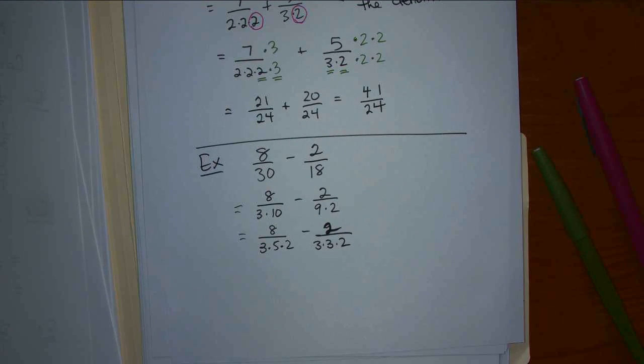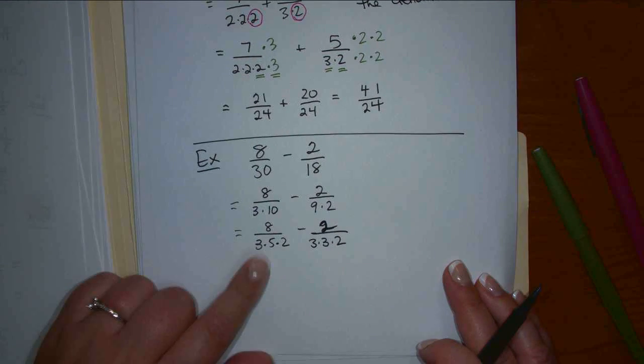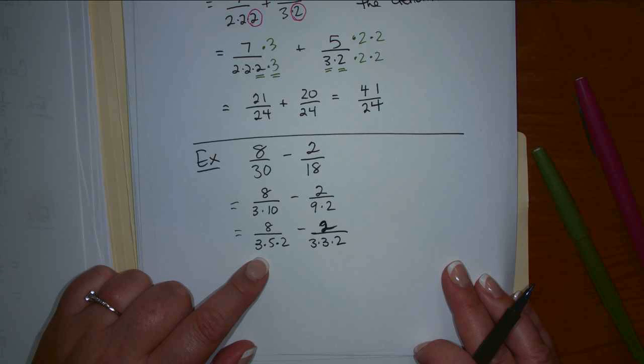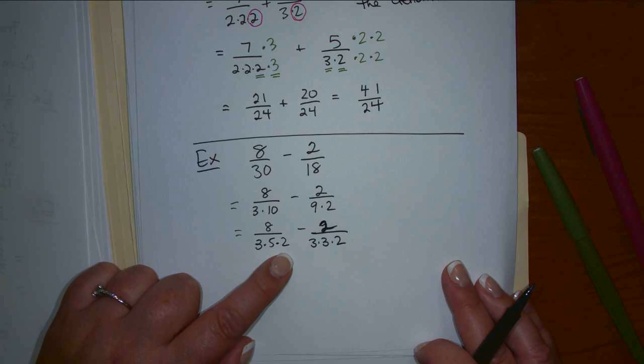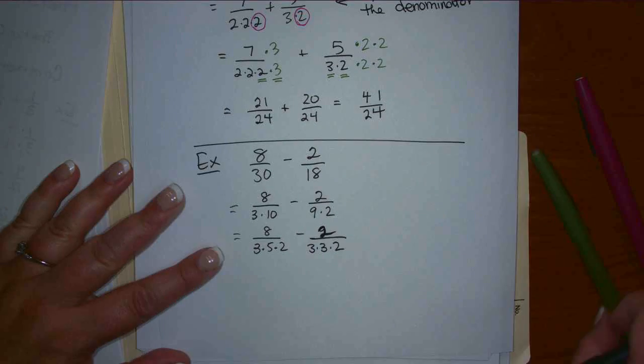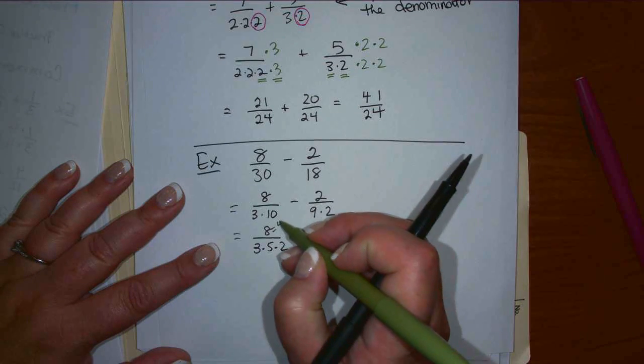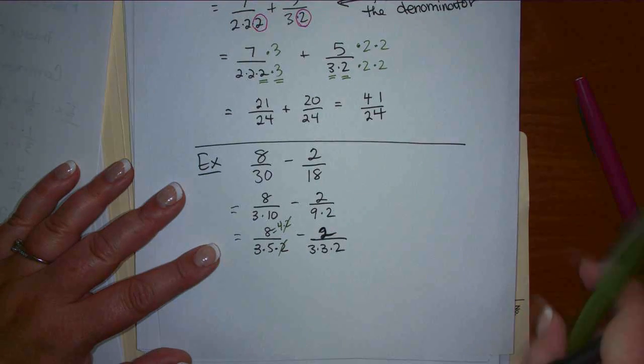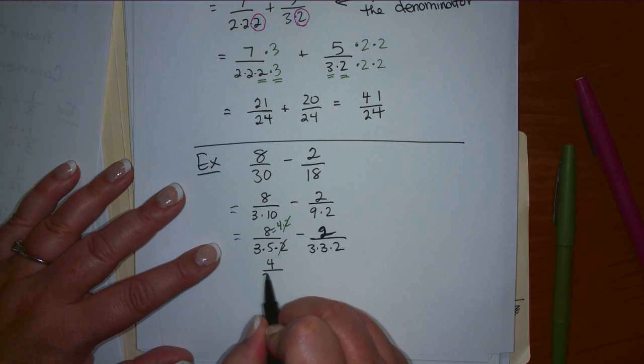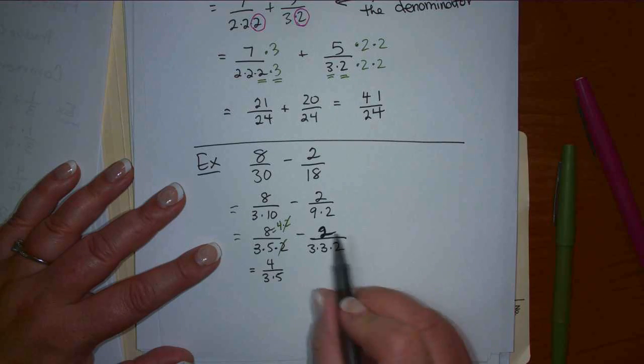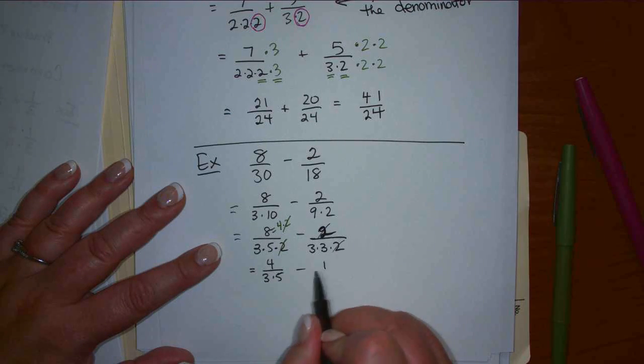Keep making them smaller as you can. What about this? Does this one simplify some? It does too, because 8 is 2 times 4, and there is a 2 on the bottom. So let's simplify this. This is 4 times 2, and the 2's will cancel. So I have 4 over 3 times 5. Here, these 2's cancel, so I'll have 1 over 3 times 3.